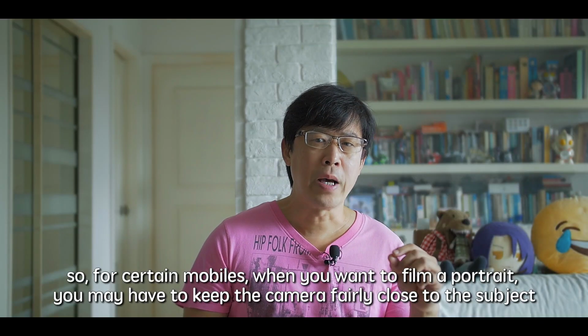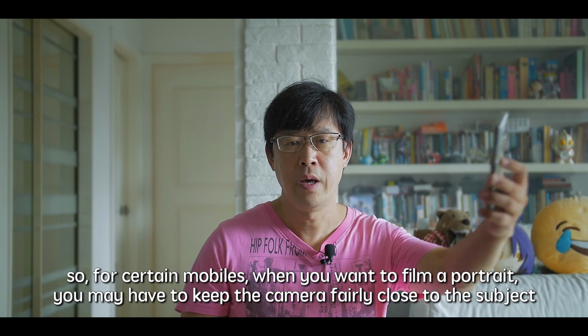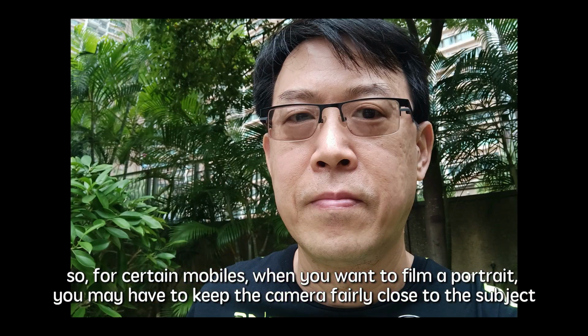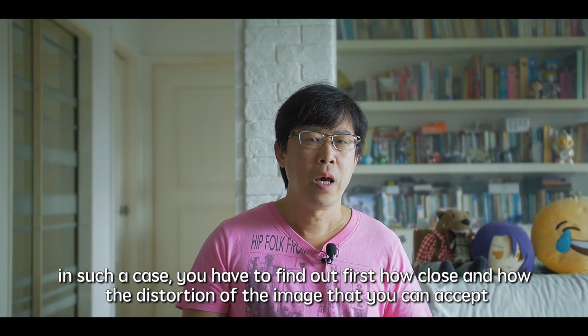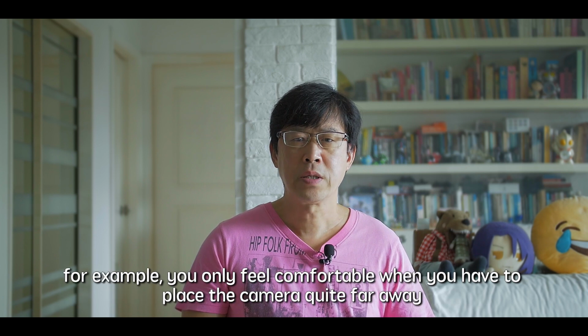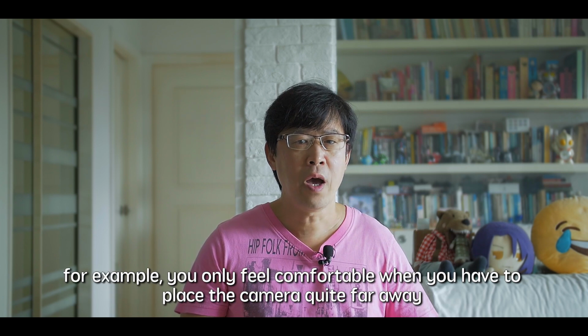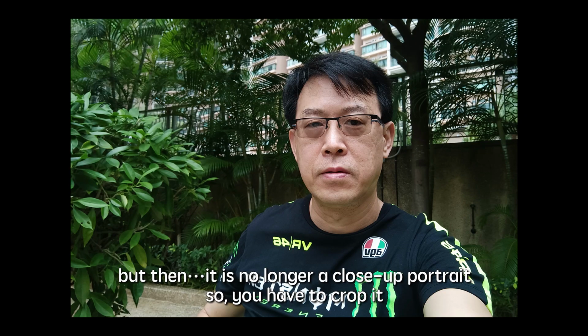So, for certain mobiles, when you want to film a portrait, you may have to keep the camera fairly close to the subject. In such a case, you have to find out first how much distortion of the image you can accept. For example, you may only feel comfortable placing the camera quite far away, but then it's no longer a close-up portrait. So you have to crop it.